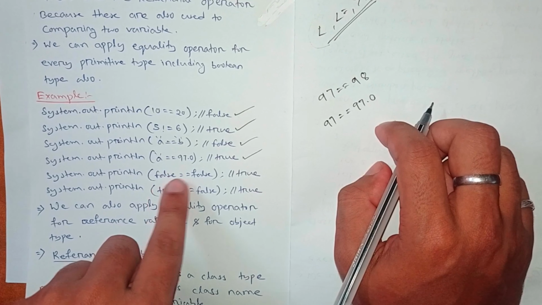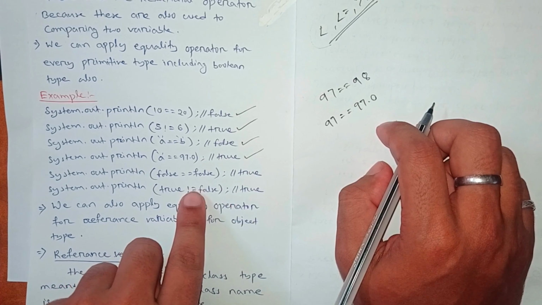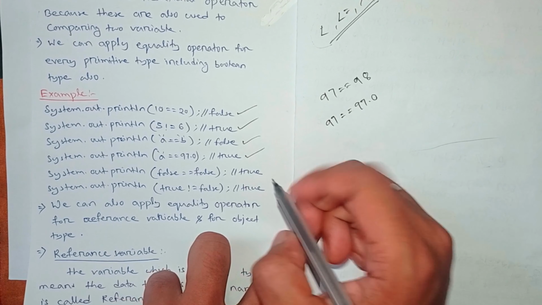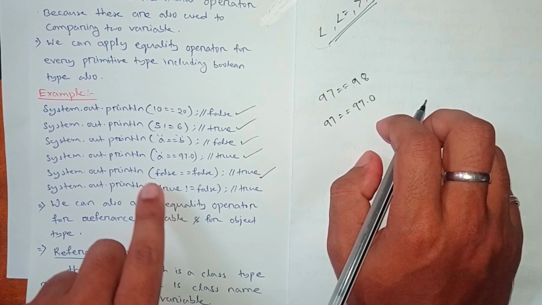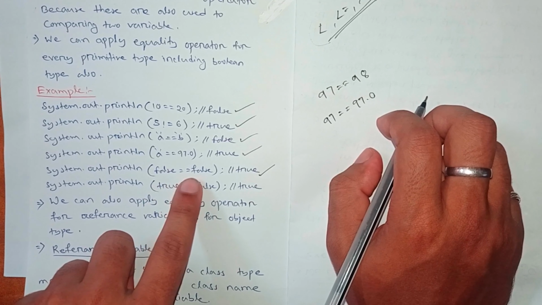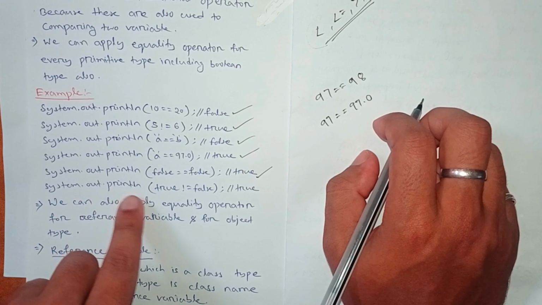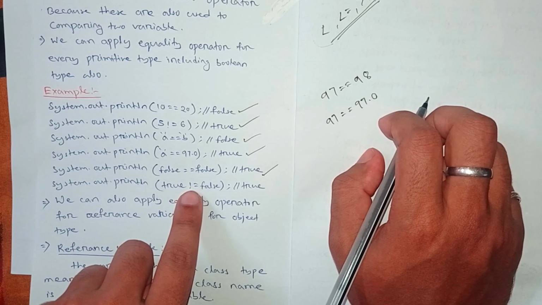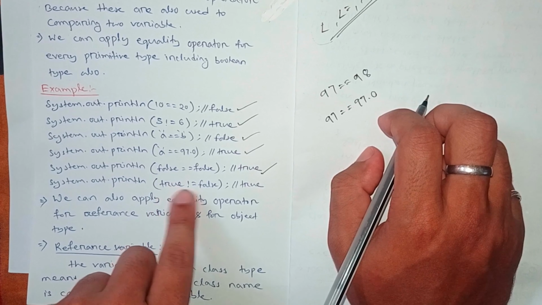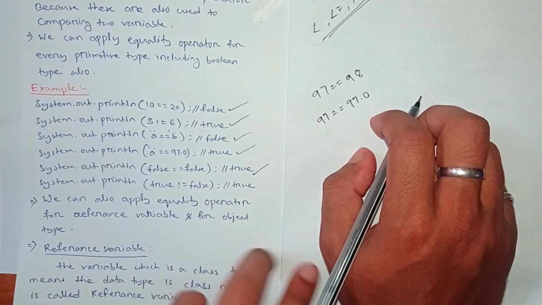System.out.println false equal to false. Yes, false equal to false, that's why our output is true. Here, as I already said, the equality operator can also be used for Boolean type. System.out.println true not equal to false. Yes, true and false are different, so the output is true.